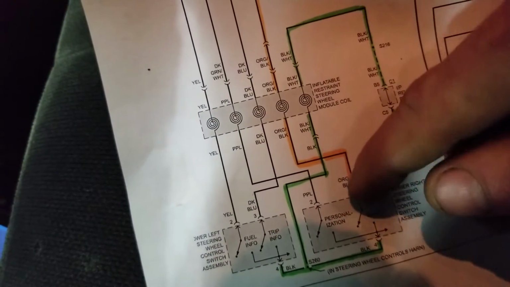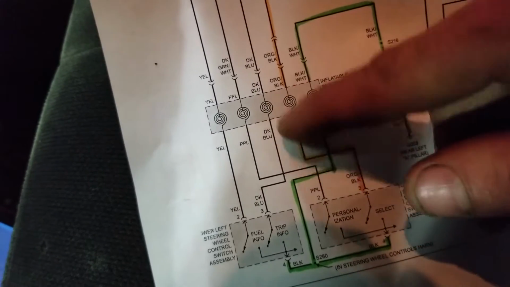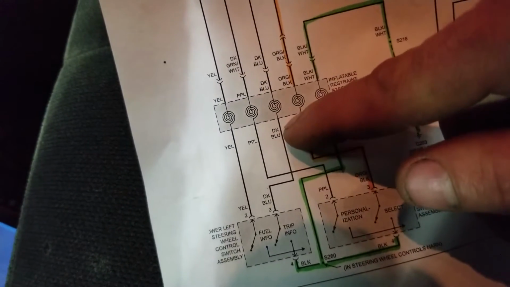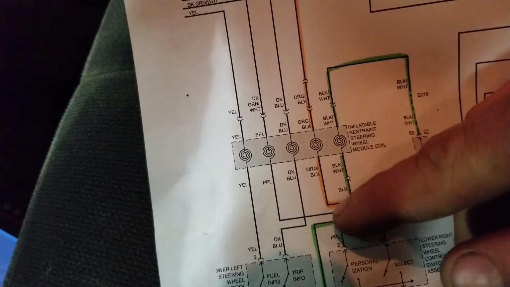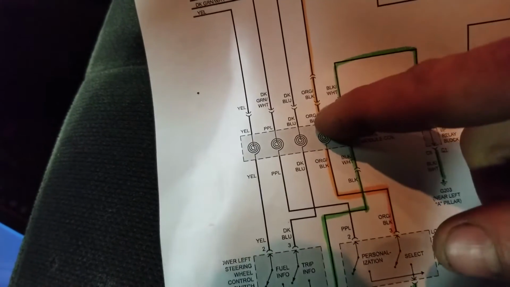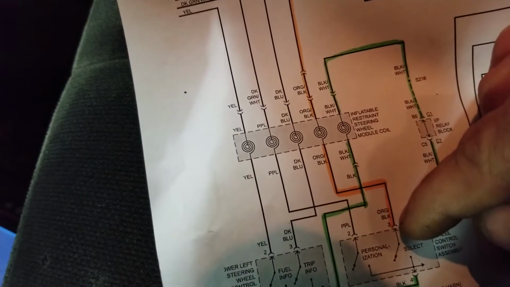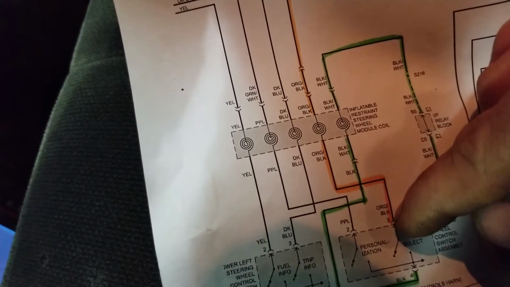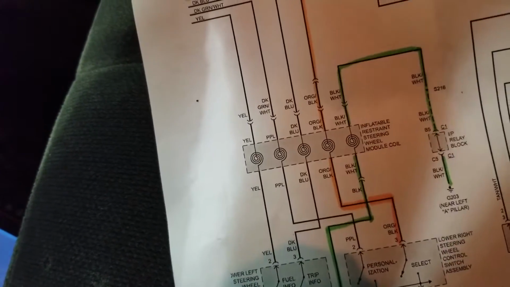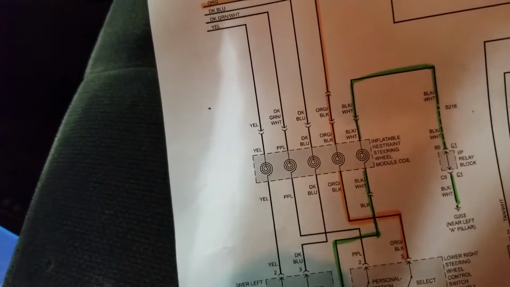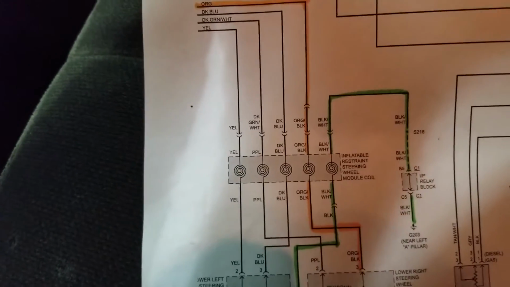Or if we're not, then we need to check, do we have a bad wire here? Is this wire open? Or do we have a bad clock spring? It's really all it could be. And if the bypass doesn't work from here, guys, it needs a clock spring. That's as simple as that, all right? So let me get that set up, and then I'll show you that.